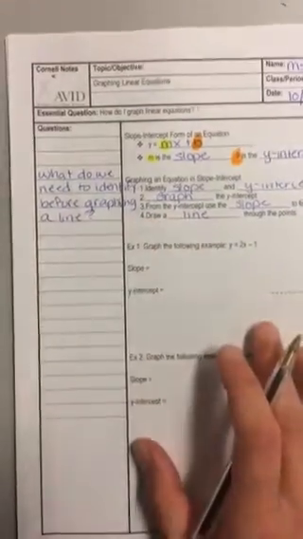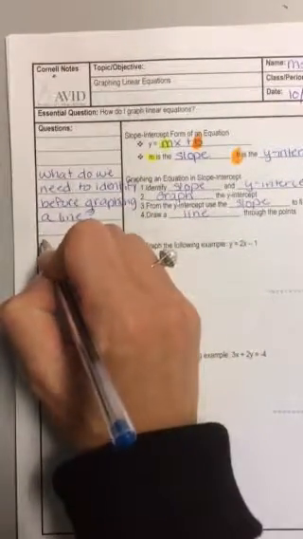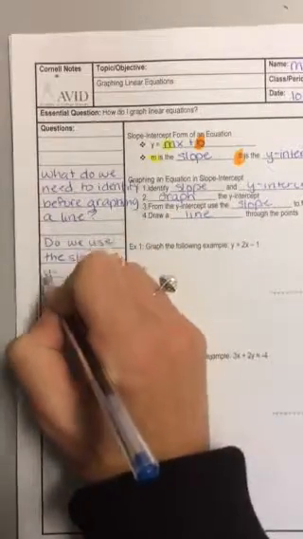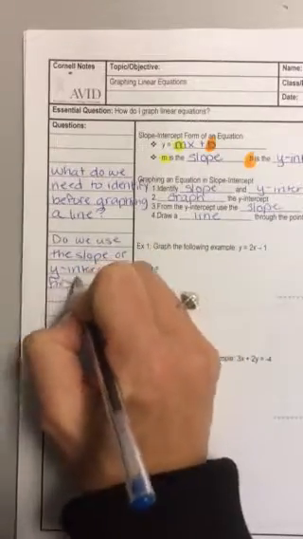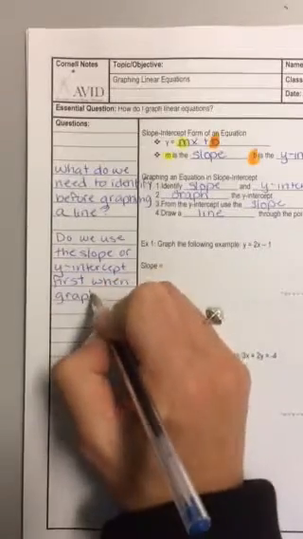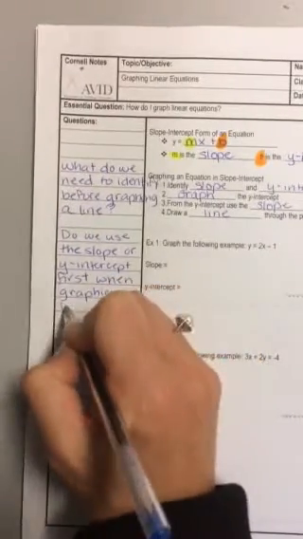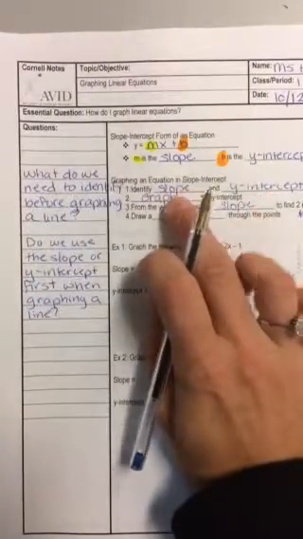Then I might do another left side question that is, do we use the slope or y-intercept first in graphing a line? And looking back to my notes, I can see that I find them both at the same time, but I actually graph the y-intercept before I use the slope in graphing. Alright, so now that we have our 4 steps, let's look at an example and see how do we use these 4 steps.